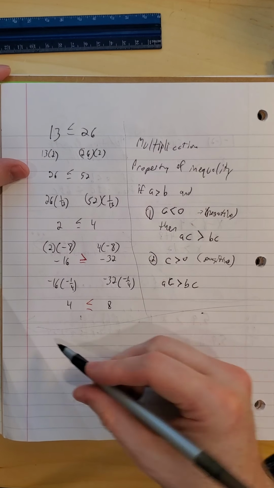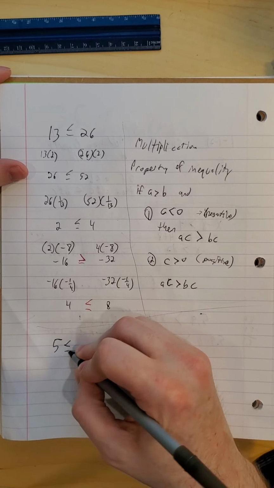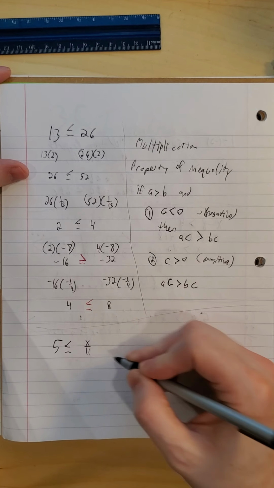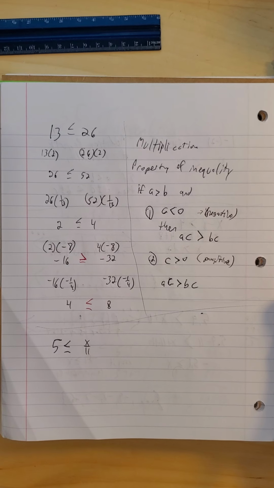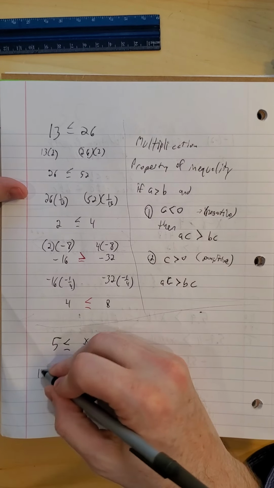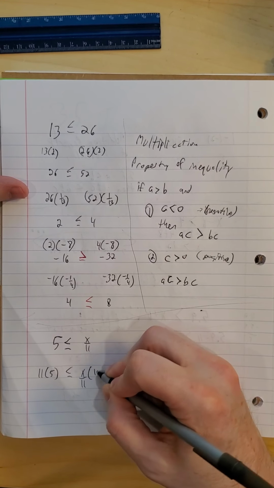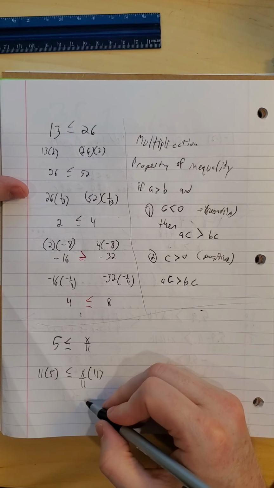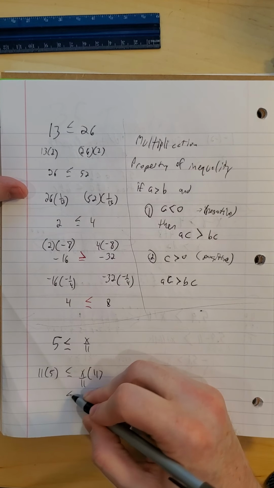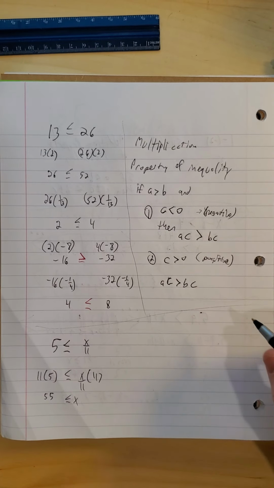All right, so let's try out 5 is less than or equal to x/11. So if this were an equation and I wanted to solve it, I'd multiply both sides by 11. That's exactly what I'll do here. So 11/11 is 1. 1 times x is x. So 55 is less than or equal to x.